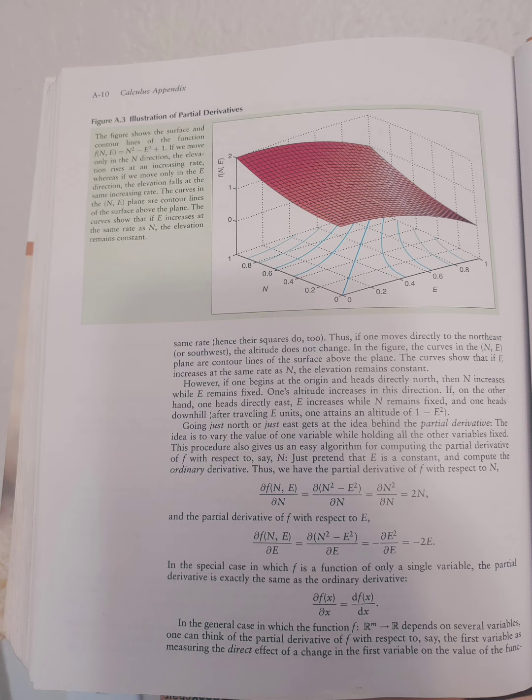If one were to move directly to the northeast, then N and E would increase at the same rate. Hence, their squares do too. Thus, if one moves directly to the northeast or southwest, the altitude does not change.